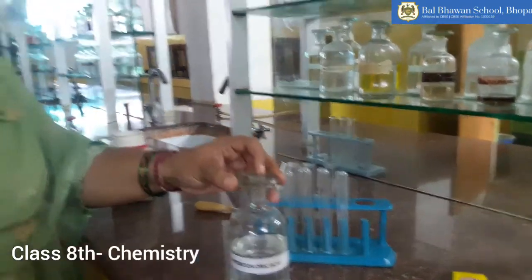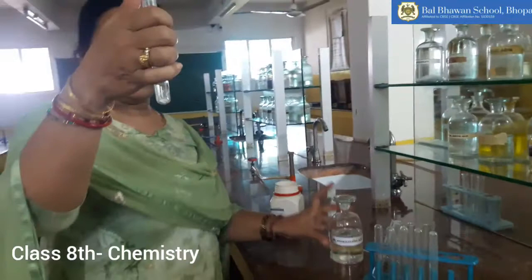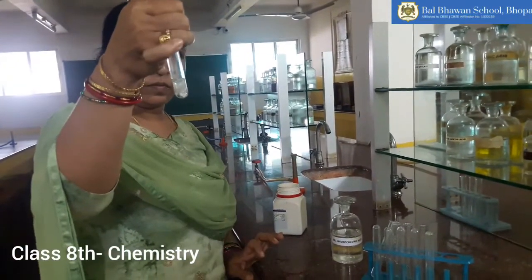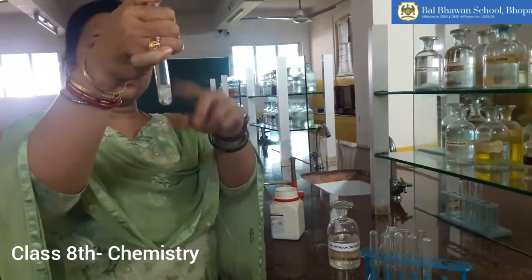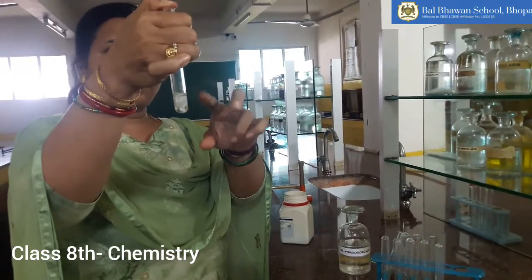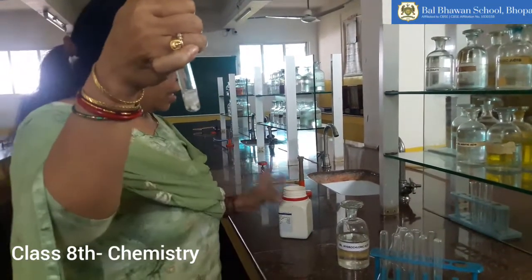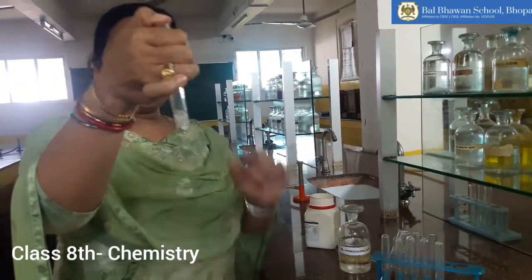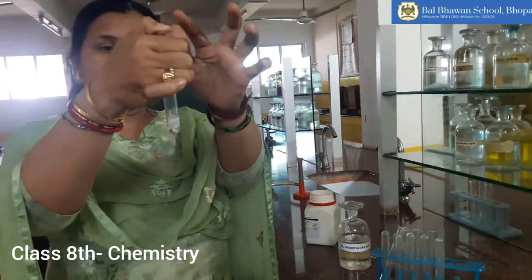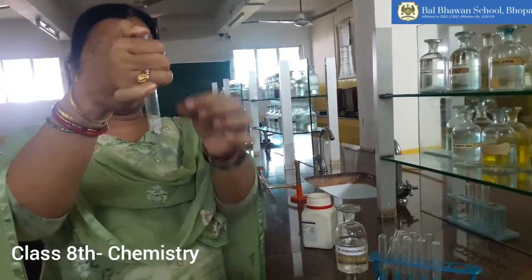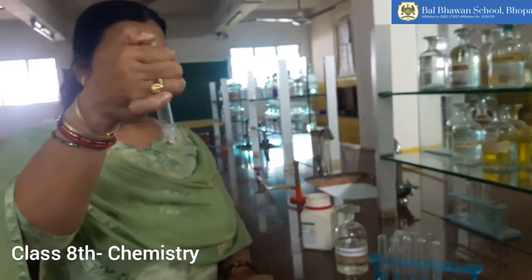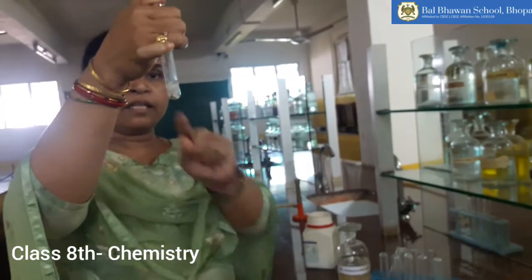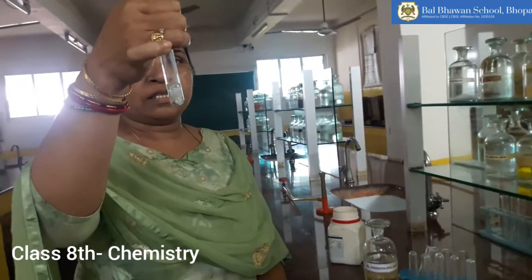When I have added this hydrochloric acid, you can clearly see the bubble formation. Now the hydrogen gas bubbles are getting formed. Now we will be collecting these bubbles. I have blocked the mouth of the test tube with my thumb so that the gas will not escape. Now as you can see, this is colorless and odorless gas.